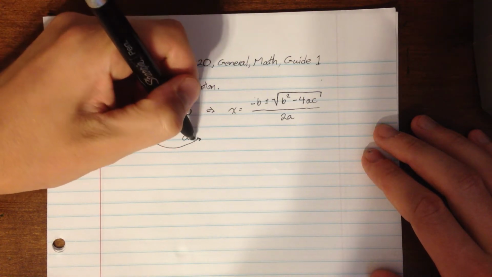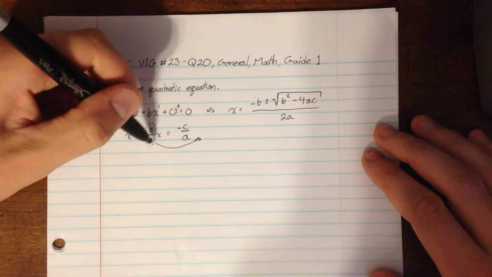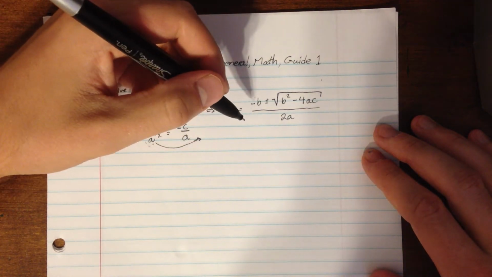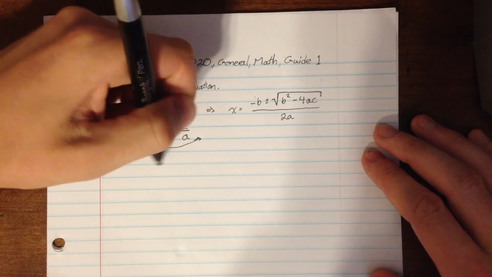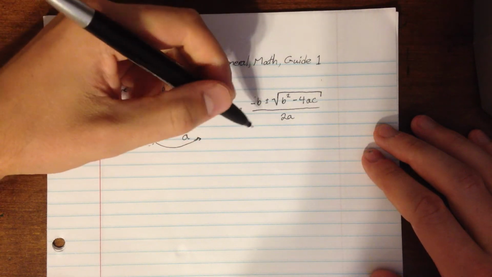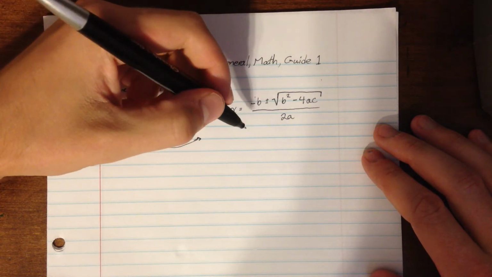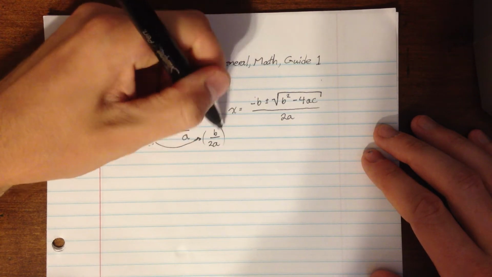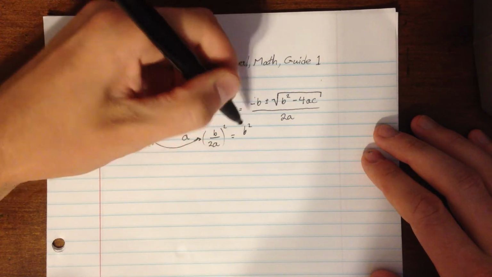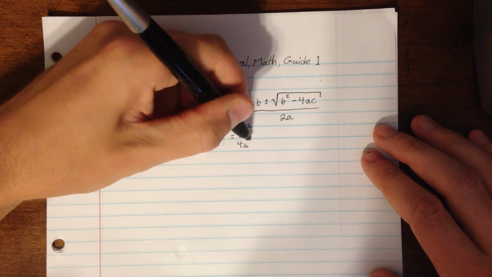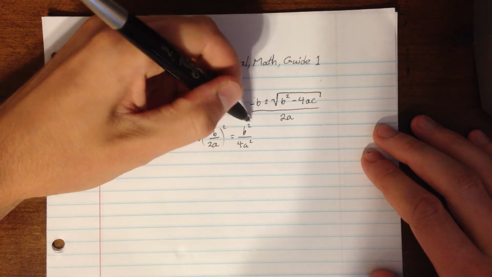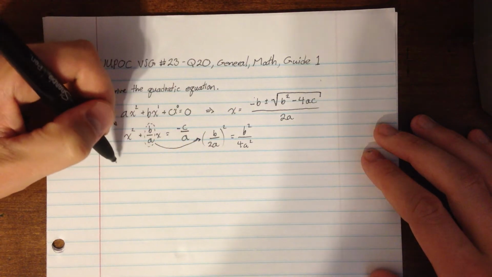Okay? So what this is going to allow us to do is neatly factor this side of the equation, right? So we're going to turn it so it has a perfect square factor. So let's go ahead and square half of that. So (b over 2a) squared equals b squared over 4a squared. Now let's add this to both sides of the equation.